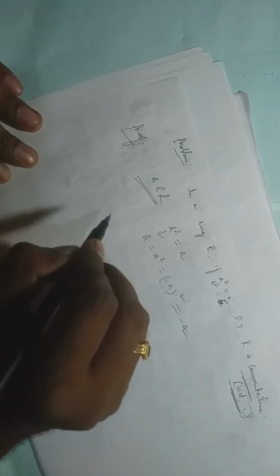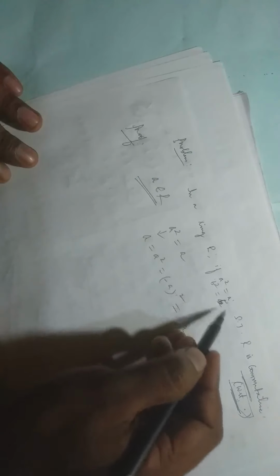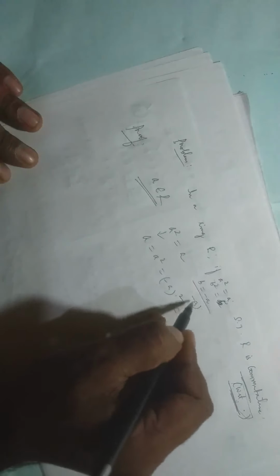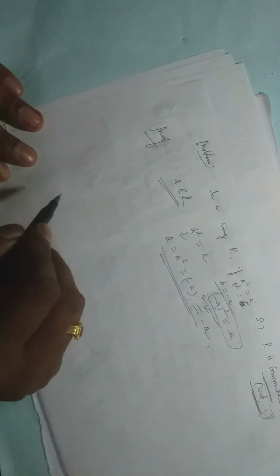Is it clear? Or else put this is b square equals to b only. If I assume b is in R, b square is b, put b is equals to minus a. So what is b square? Minus a whole square. What is b? It is minus a. So that's what I had written here. So a is equals to minus a. Keep this in mind. It will help us to prove the result.